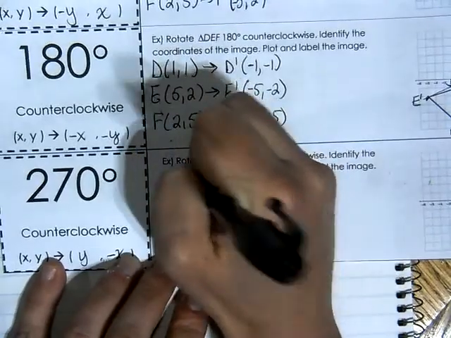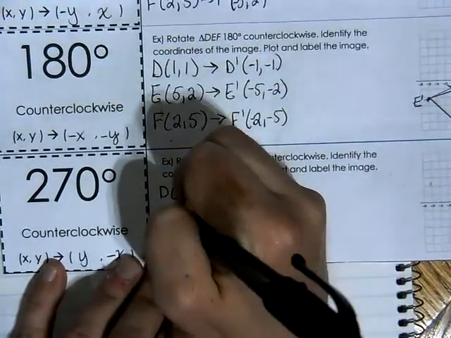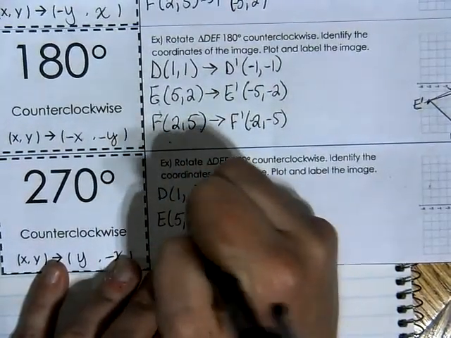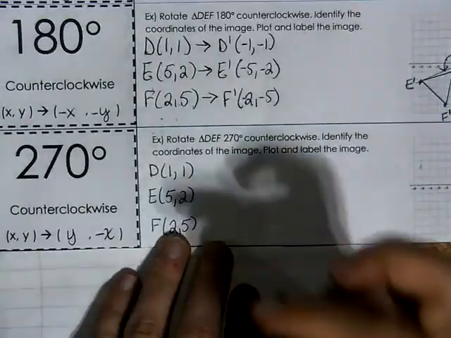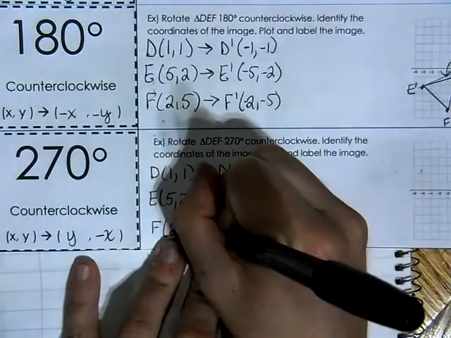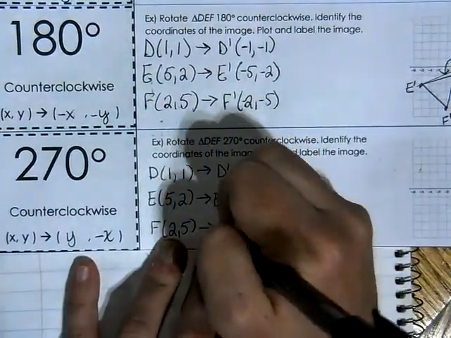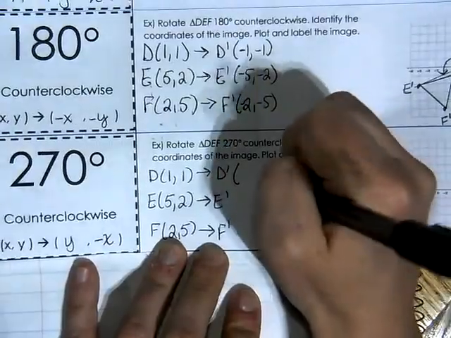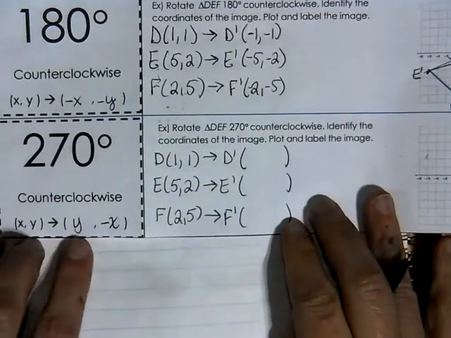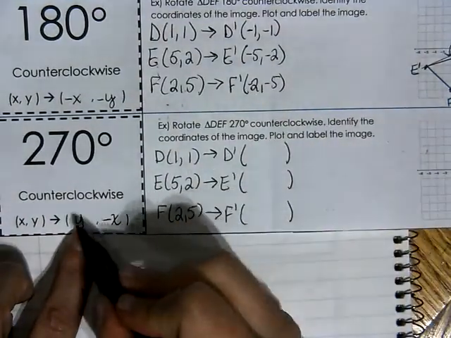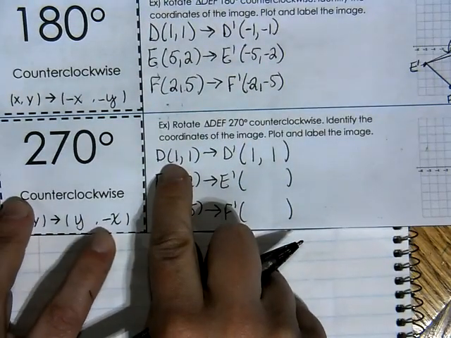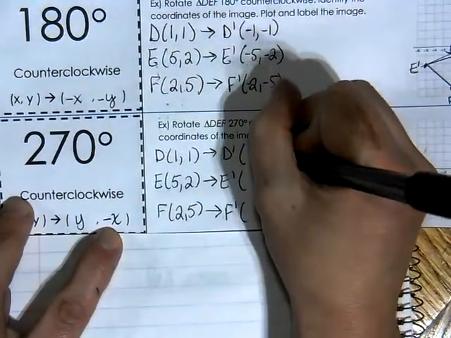So we have D is located at (1, 1), E is located at (5, 2), and F is located at (2, 5). And we're going to use this rule to help us identify what D prime is, what E prime is, and what F prime is. So D prime is located when you switch your x and y values. So this is going to be (1, 1), but your x coordinate becomes the opposite sign.